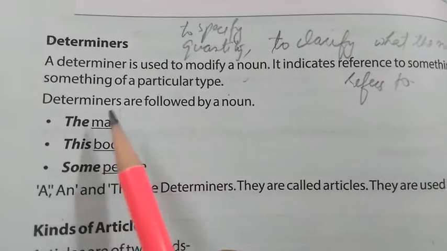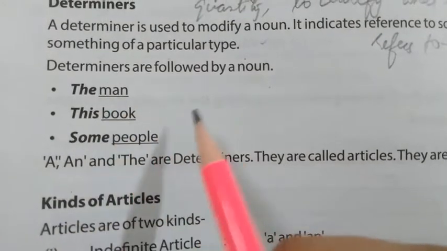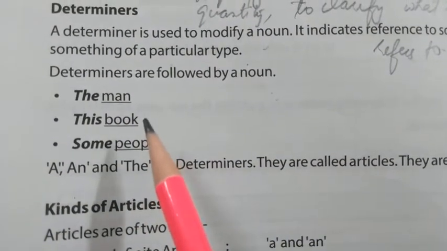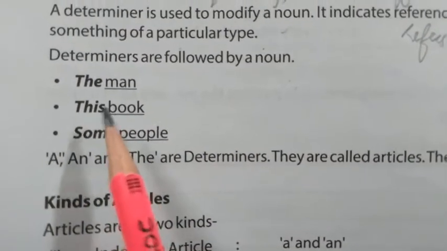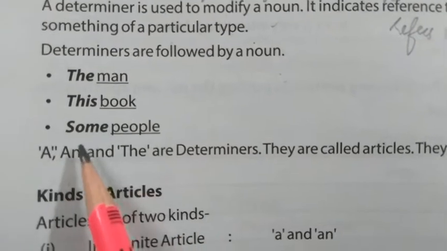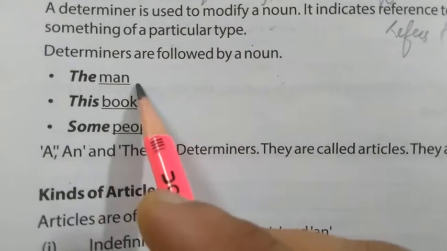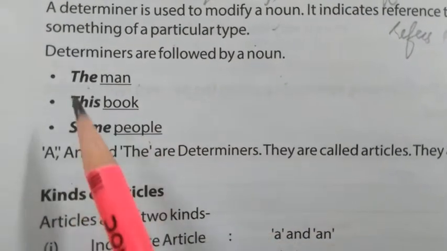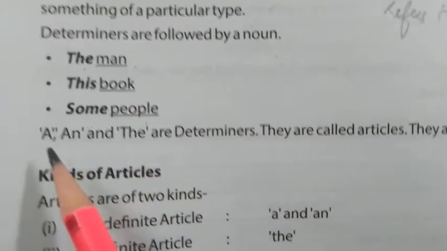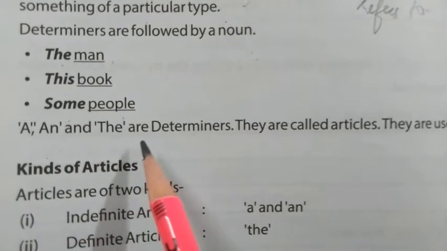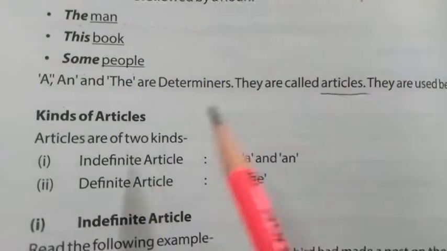Okay, now determiners are followed by a noun. We can see here determiners are followed by a noun, or we can also say that determiners are used before a noun, like here in the examples: the man, this book, some people. Now here man, book and people are nouns, and the, this and some, these highlighted words, are determiners. Okay, then a, an and the are determiners, and they are called articles. So they are used before the nouns.